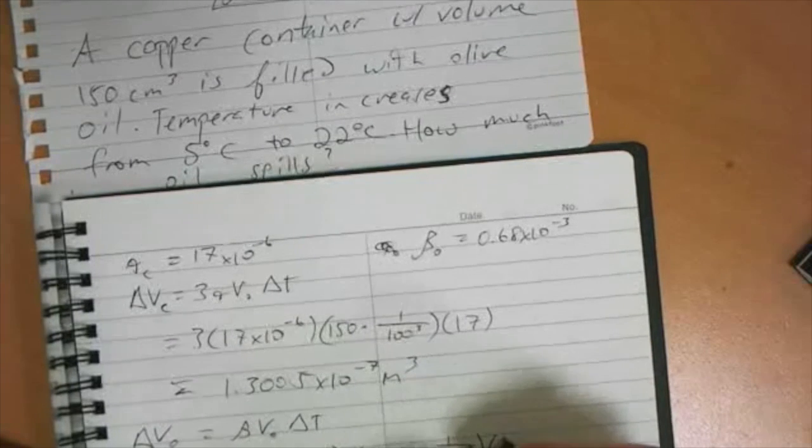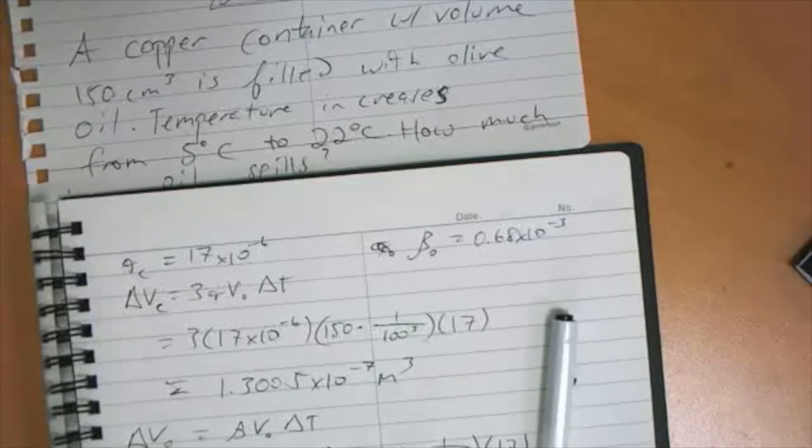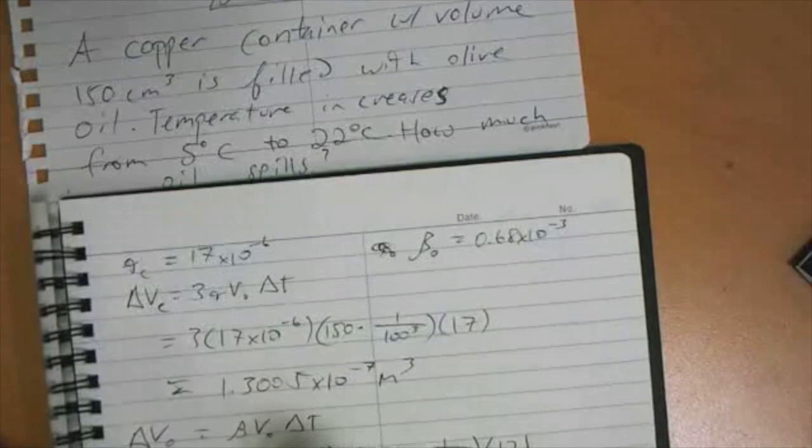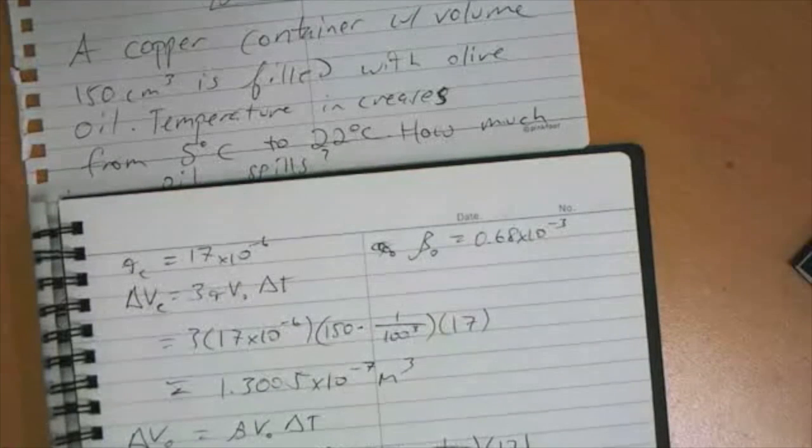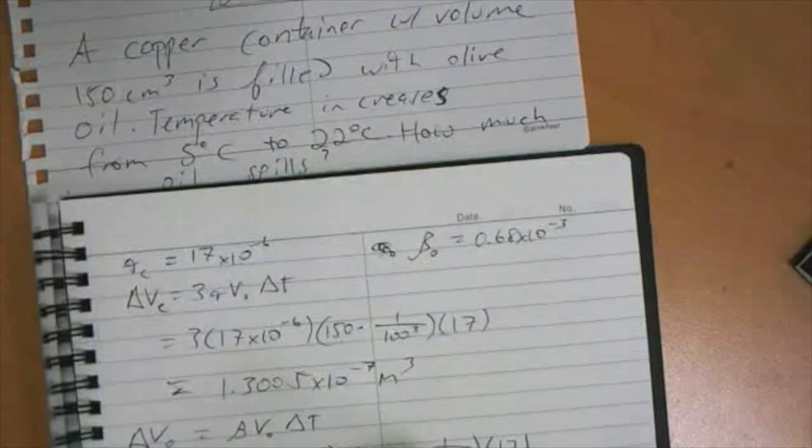So if we punch that all in, we get 1.734 times 10 to the minus 6 meters cubed. So the oil changes volume more than the copper.